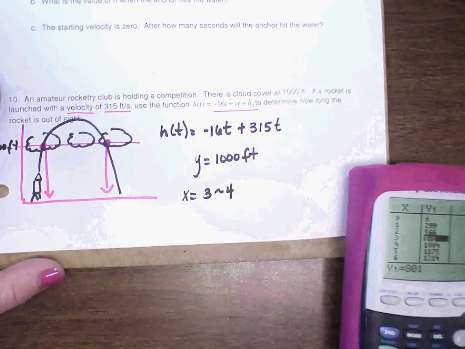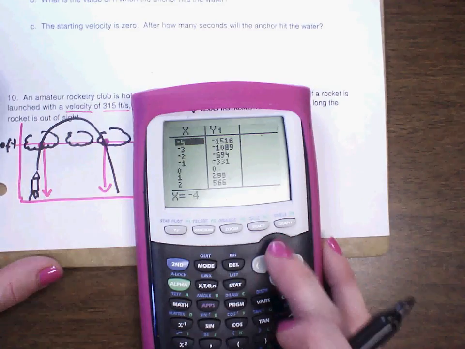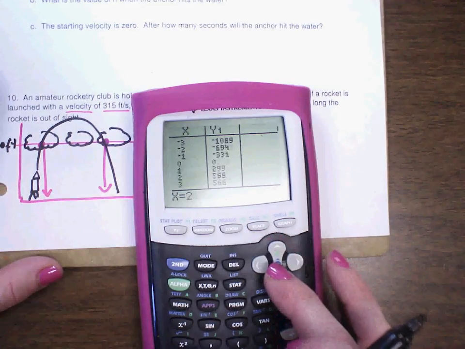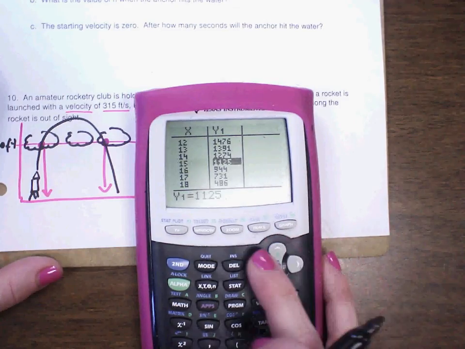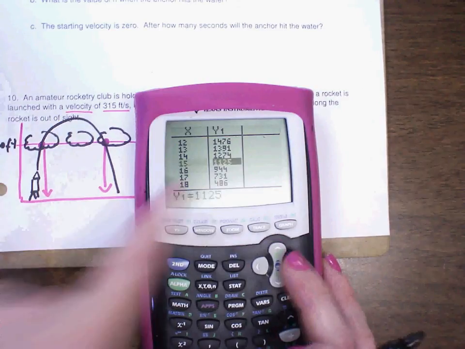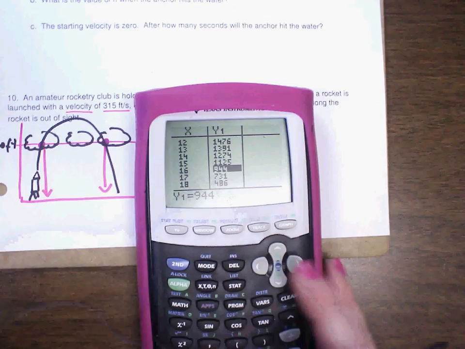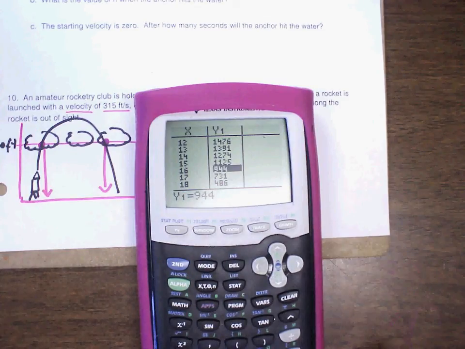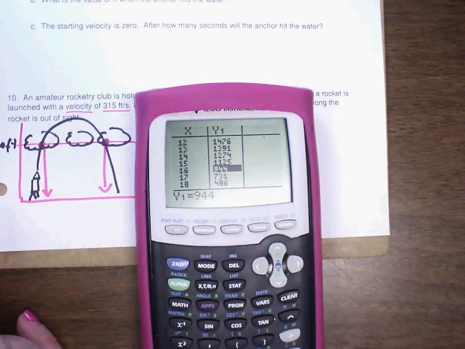All right, so let's go to the other one. Is there another one? There it is. Between what? 15 and 16? Yes? Do you see it? How it goes from 1125 to 944. Why did Miss Marine not go to the negative numbers? It starts at 0, right? So there you go. All right. So it's between 15 and 16.